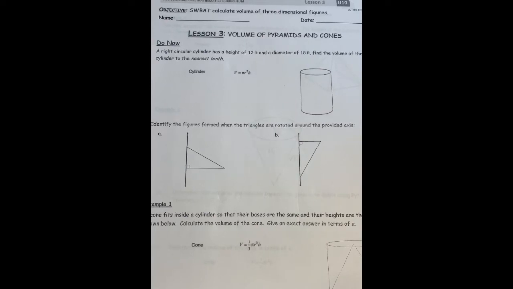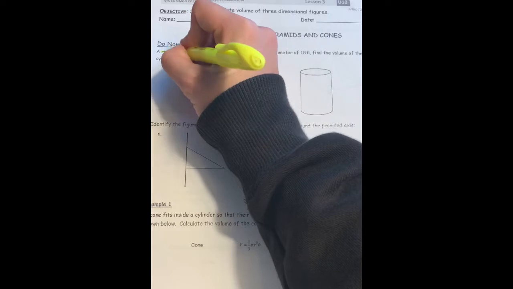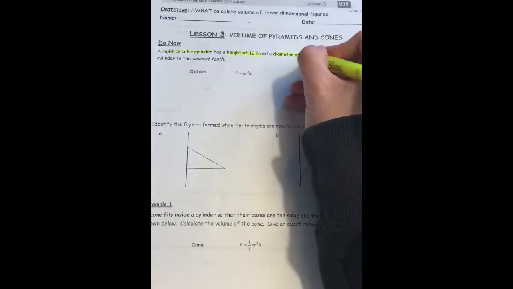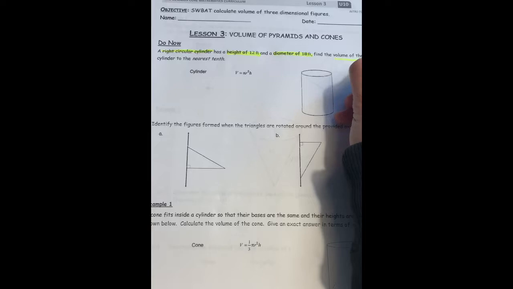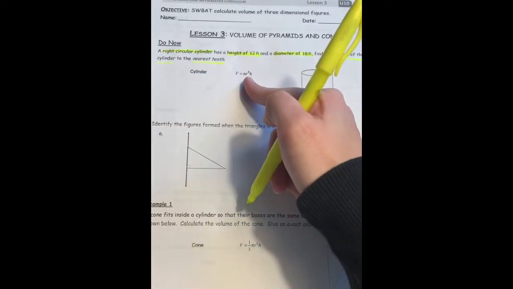Hi boys and girls, today we're going to be doing lesson 3, which is volume of pyramids and cones. So taking a look at the do now, it says a right circular cylinder has a height of 12 feet and a diameter of 18 feet. They want us to find the volume of the cylinder to the nearest tenth. And they give us this formula for the cylinder.